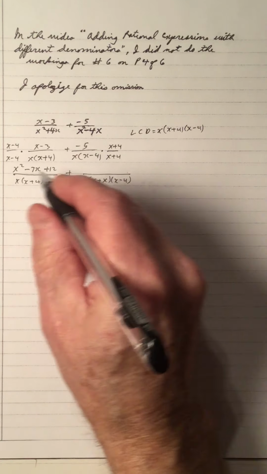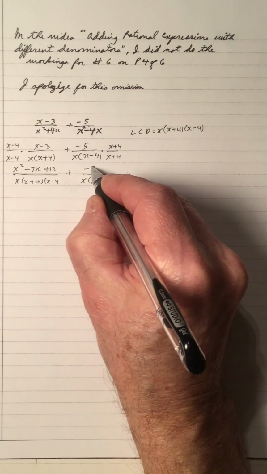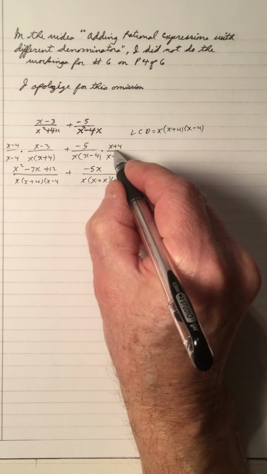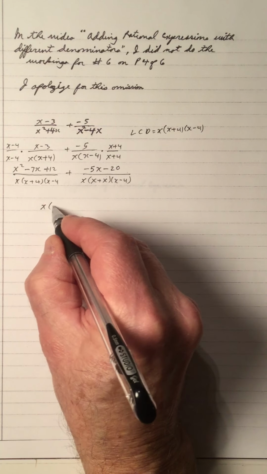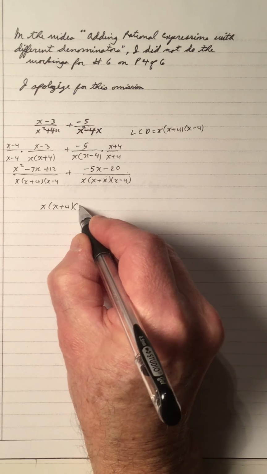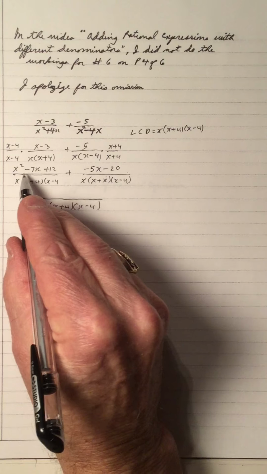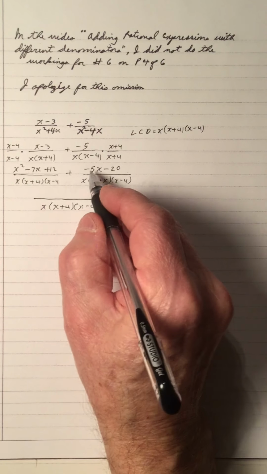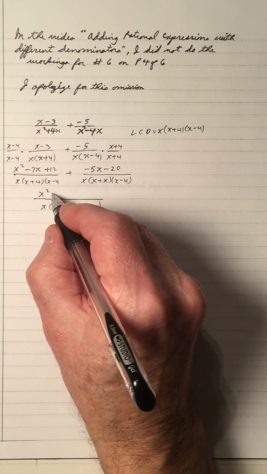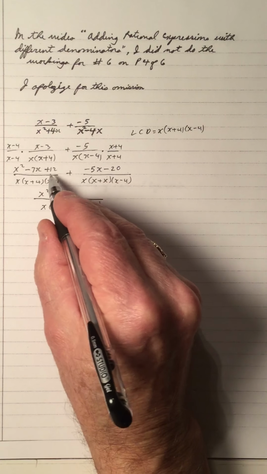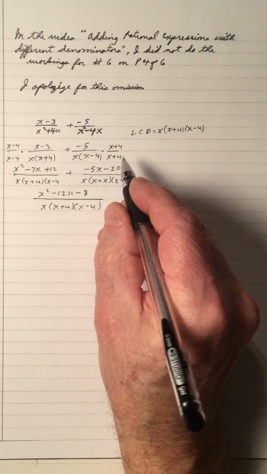So I'm multiplying fast without writing down everything. Negative 5 times x is negative 5x. Negative 5 times positive 20 is negative 20. So I write down the LCD, because if you have common denominators, you keep one denominator, and you add up the numerators. So x squared is just x squared. Negative 7 added to negative 5 is negative 12x, and positive 12 minus 20 is negative 8.